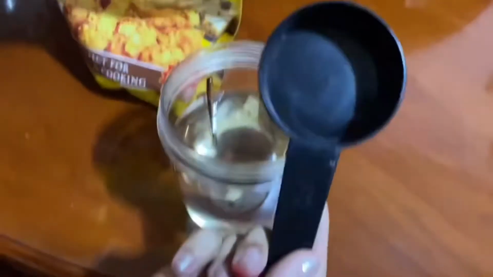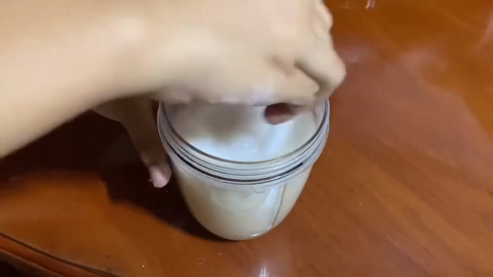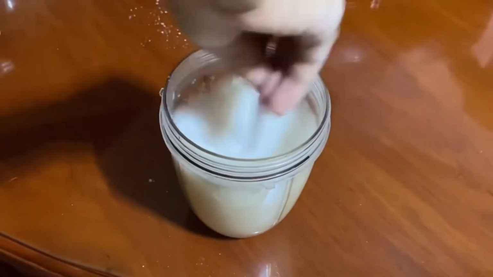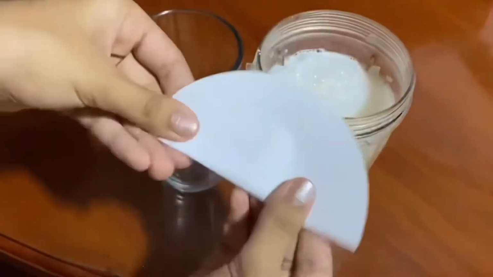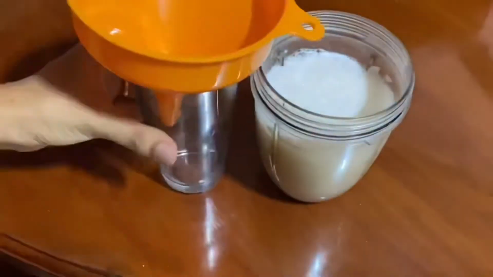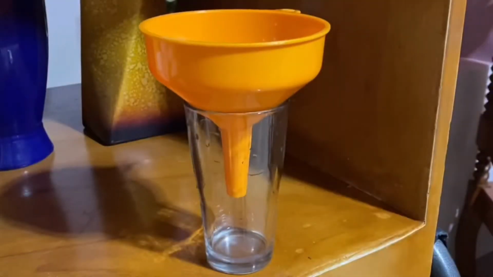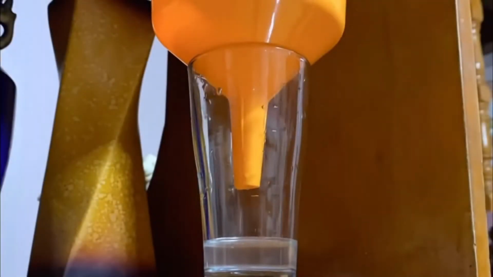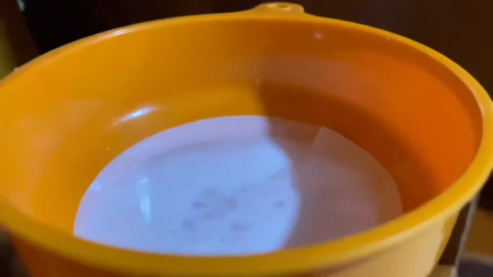The first step is to place 1 cup of flour into the water. Stir it thoroughly so that it will get dissolved. Get your filter paper and fold it until you form a cone. Then place it in the funnel and then pour your mixture into it. The filter paper separated the water from the flour.